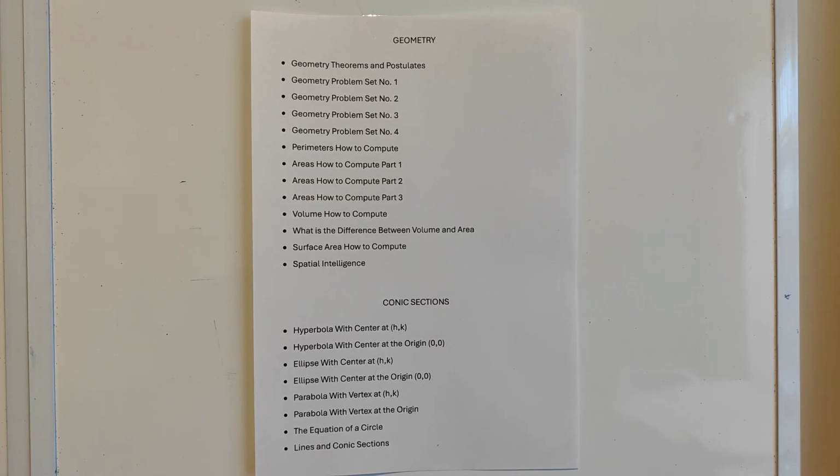So these are basically precalculus, but I separated it to make it easier to look for. Actually, these conic sections are part of analytic geometry. So we got hyperbola with center at HK and then at origin, ellipse with center at HK and then at origin, parabola with vertex at HK and at the origin, the equation of a circle, and then lines and conic sections.